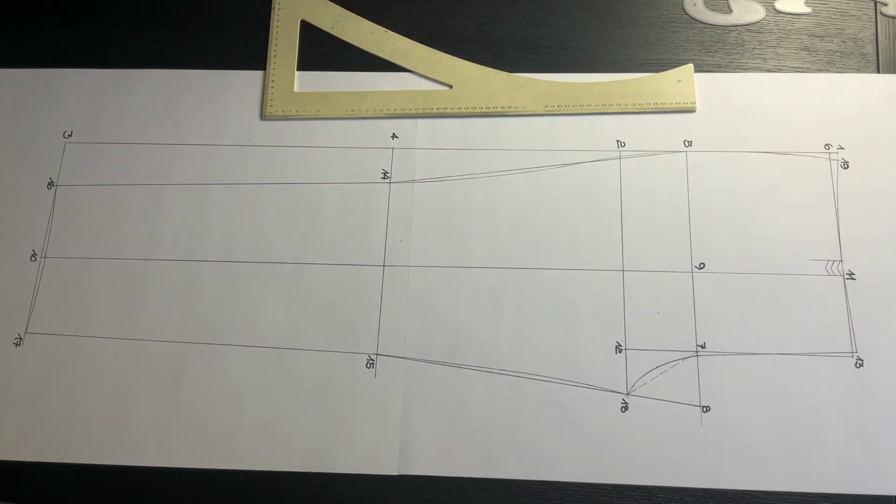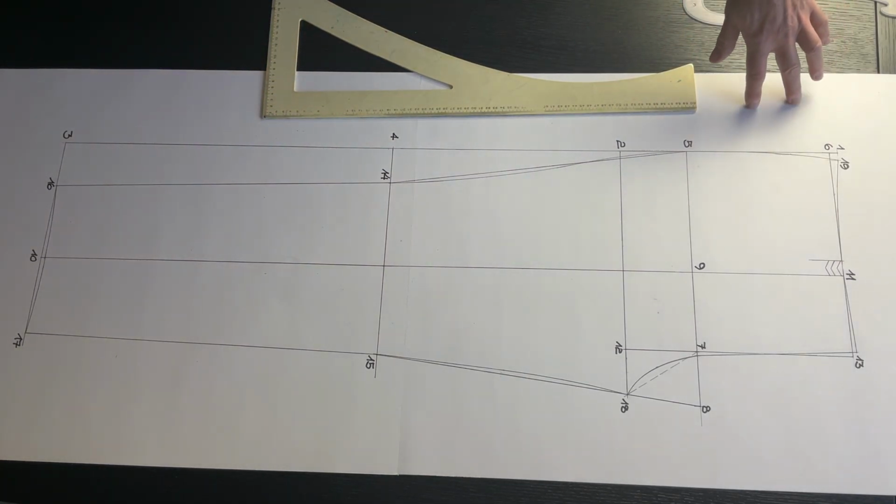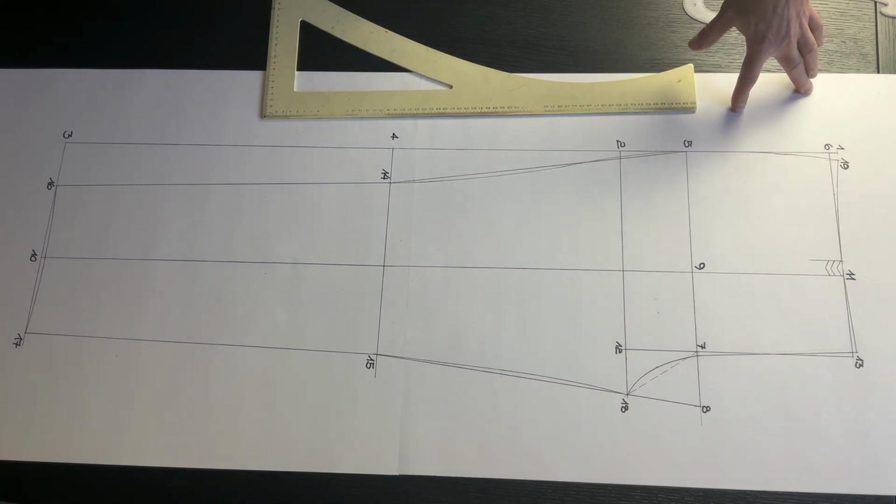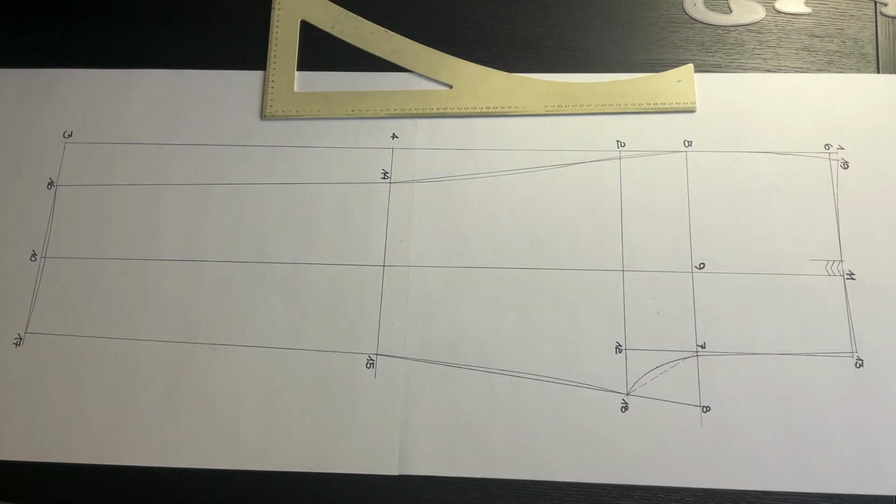This was the front part. I hope you didn't find it too difficult. I will continue shortly when I have constructed the back pants. So stay tuned.